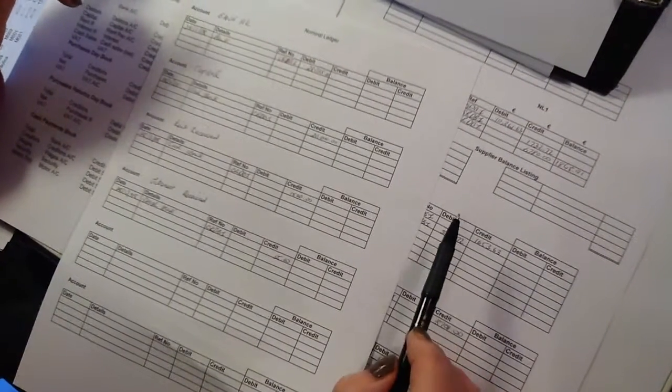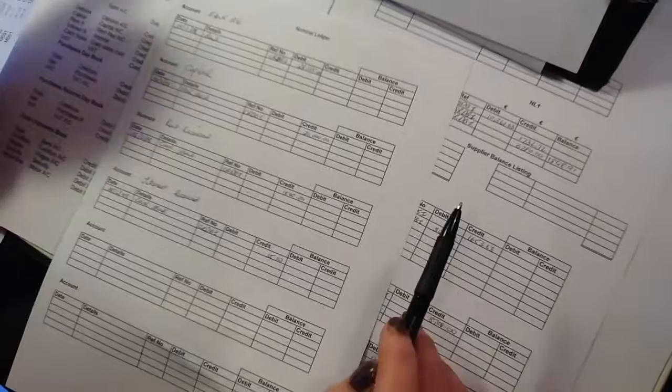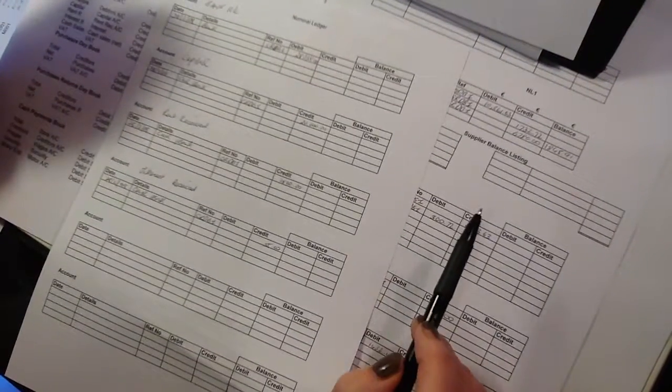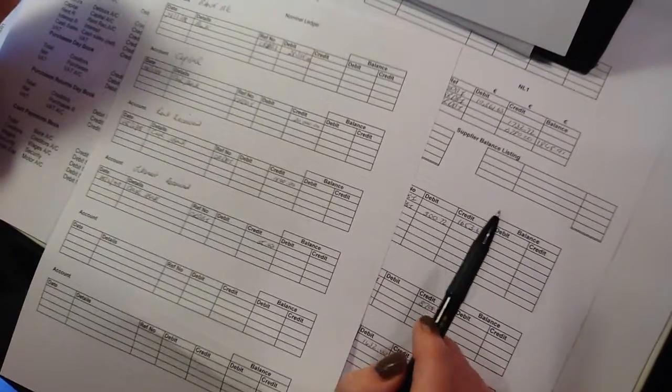I'll post another video doing the sales ledger and a separate one then for the purchase ledger, and a separate one for the trial balance.